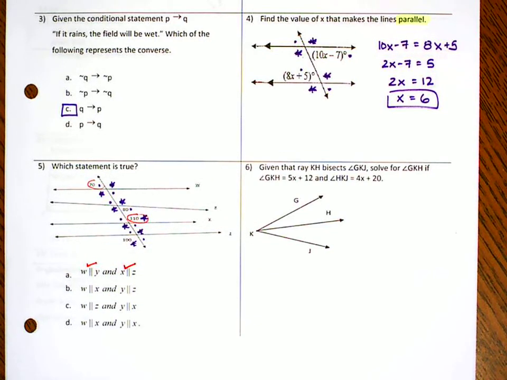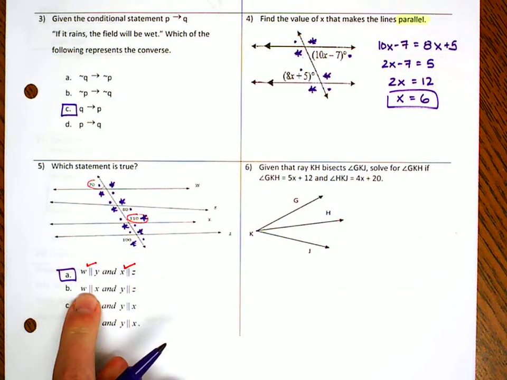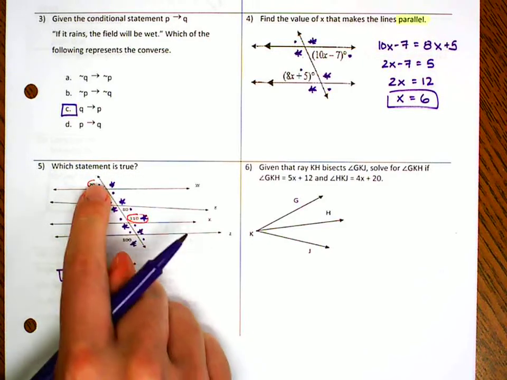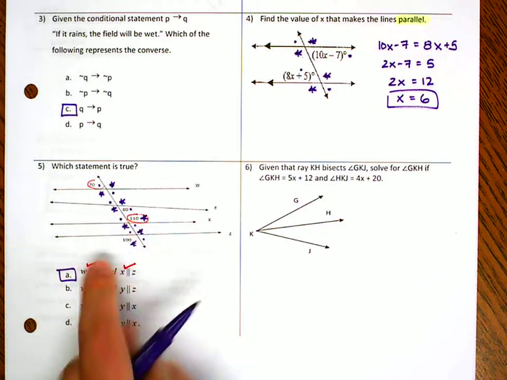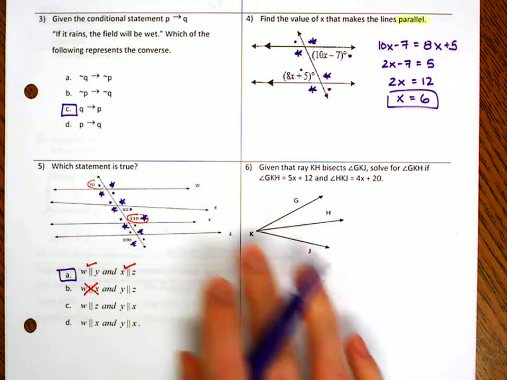Let me just show you why some of the other ones don't. So this is the correct answer. Here's W and X. So W is here. X is here. They both have dots. That means they're supposed to be the same. Those aren't the same. So you can kind of see how that would work.